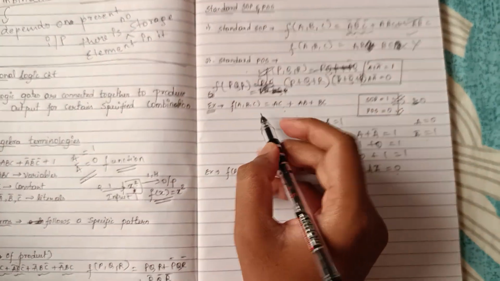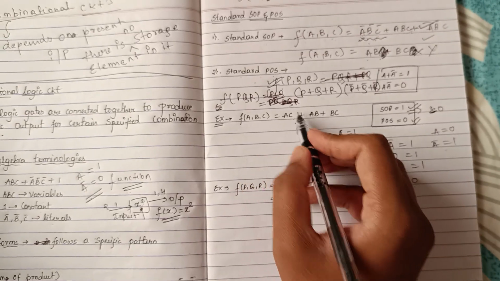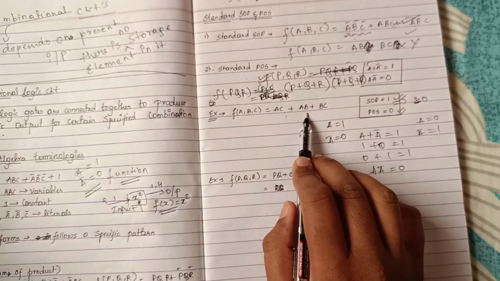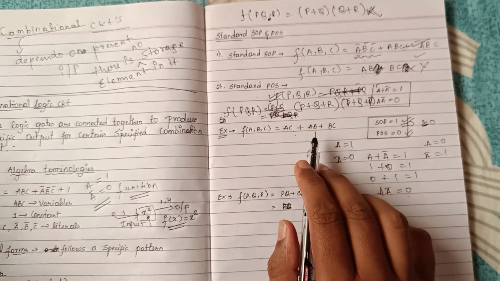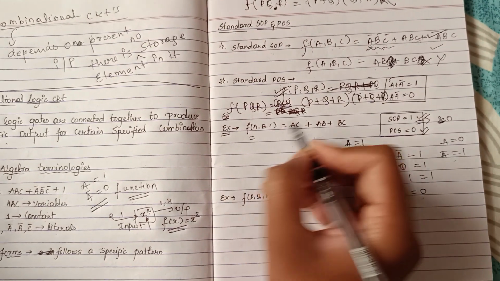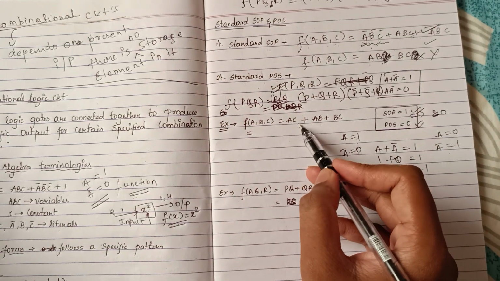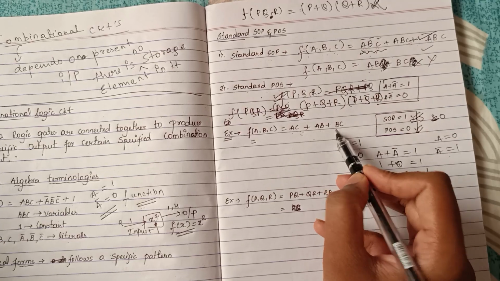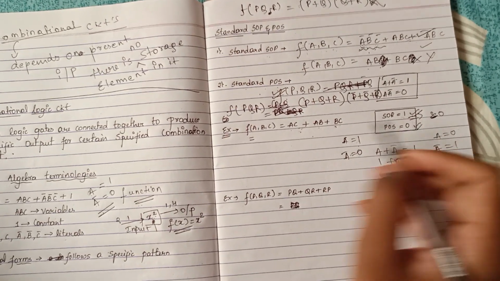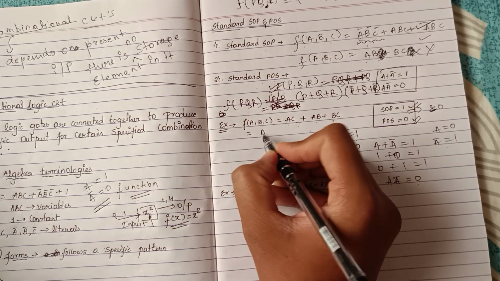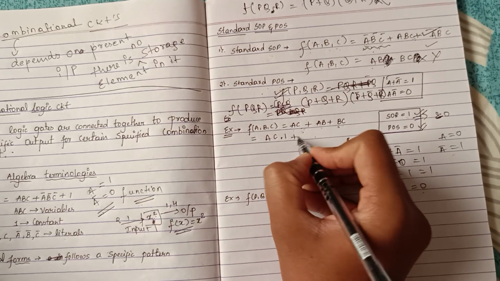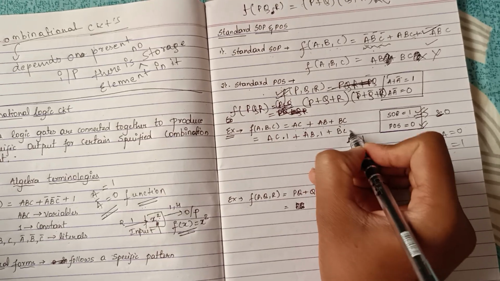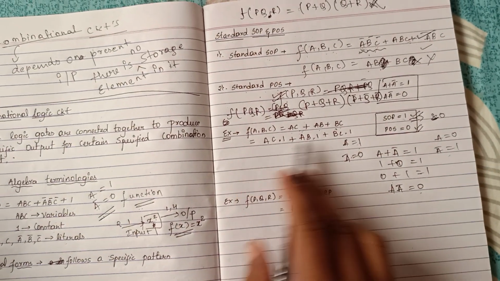So let us try this one. You might be seeing this is not a standard form because here B is missing and here C is missing and here A is missing. So we have to bring them into this. I already told what this is: an SOP form, means sum of product. So products are here and we are making a sum of them. So this is a SOP form. We have to use 1. So how to use 1? So AC into 1 plus AB into 1 plus BC into 1. So this we have written.